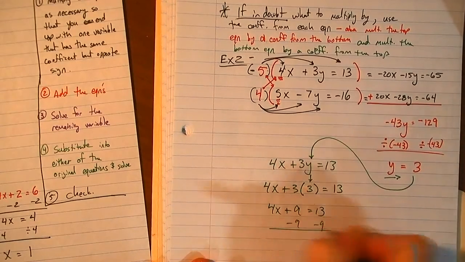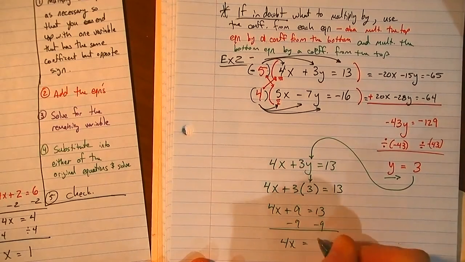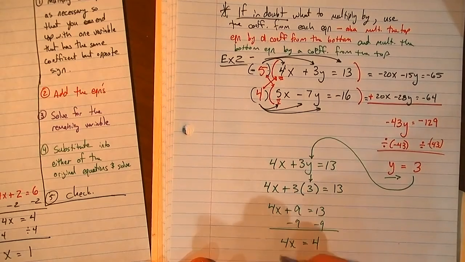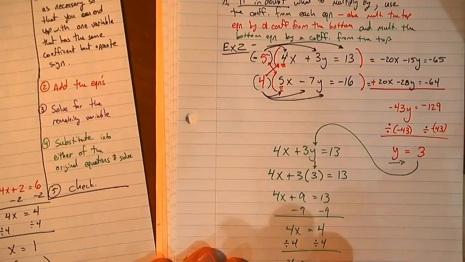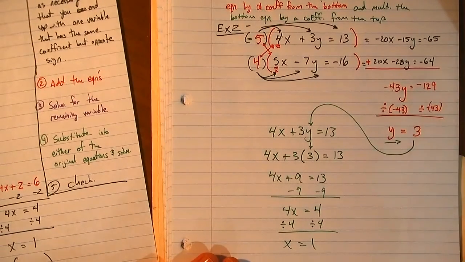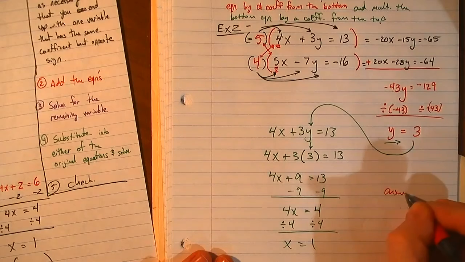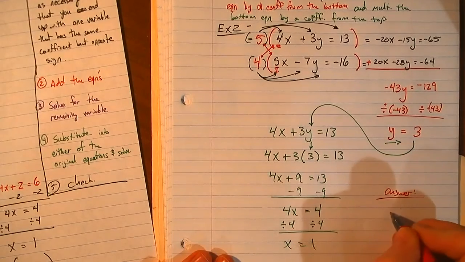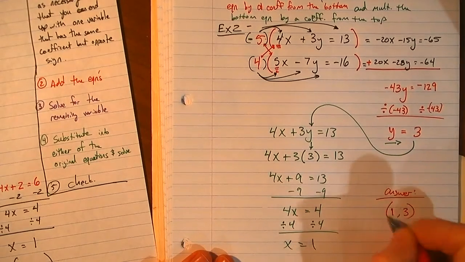We'll subtract 9 from both sides. 13 minus 9 is 4. So it looks like x is going to be equal to 1. So we've got our answer. The answer is that x is 1 and y is 3.